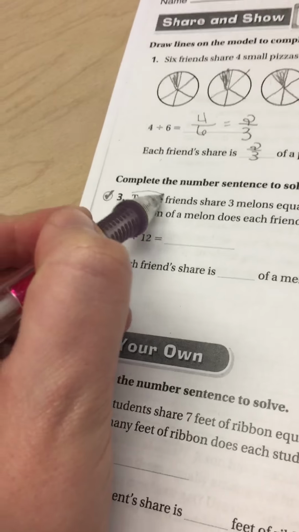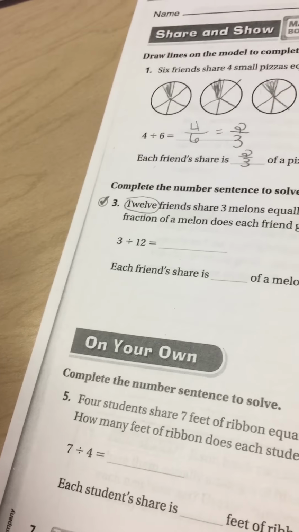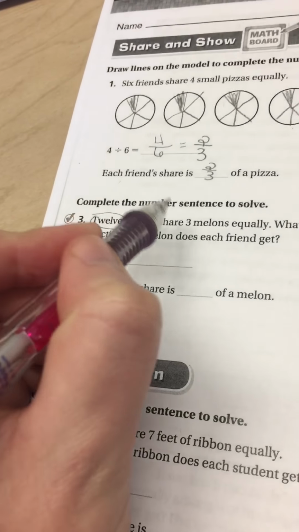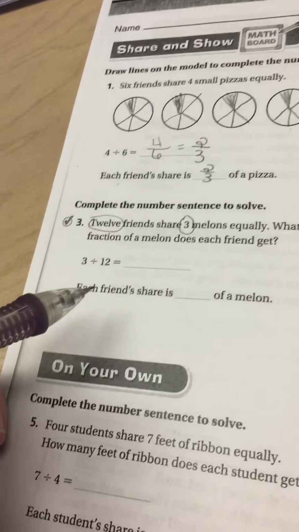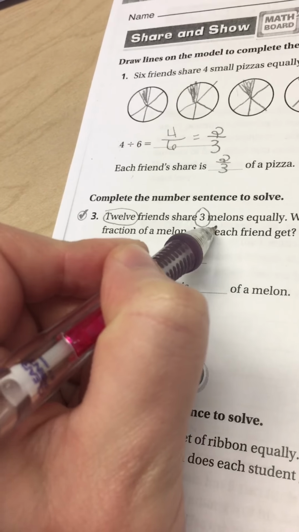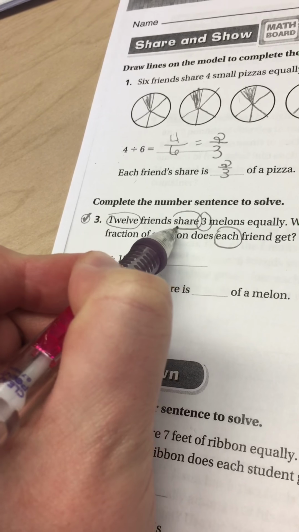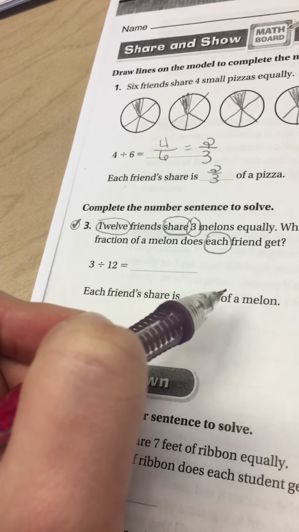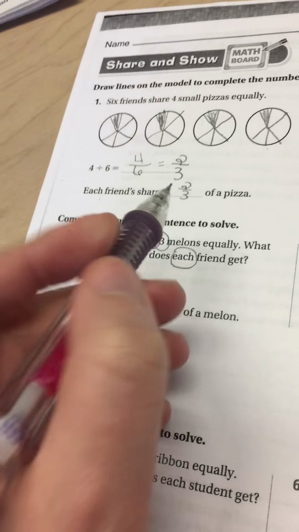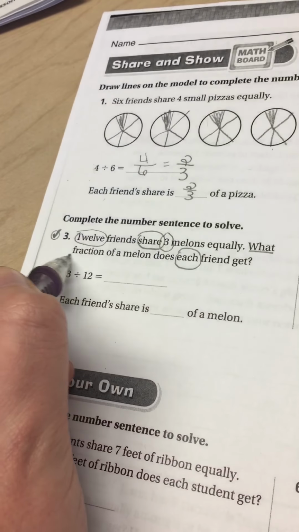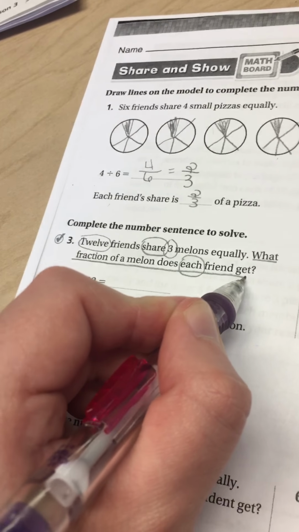12, that's a number, written as a word, so I told you to pay attention for that. 12 is a number. 3 is a number. I see that word each again, and I also see that word share. Okay, U is for underline. Go ahead and underline your question. What fraction of a melon does each friend get?